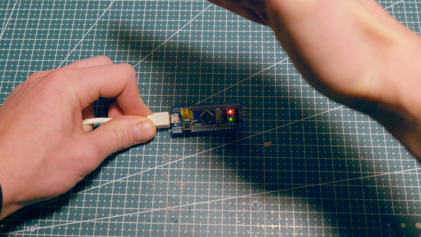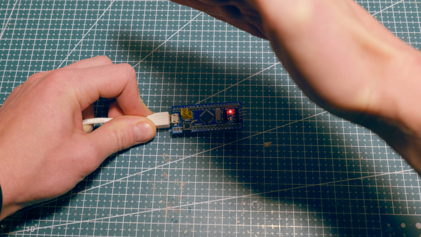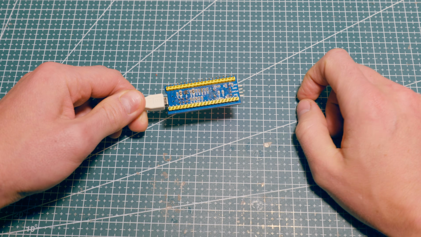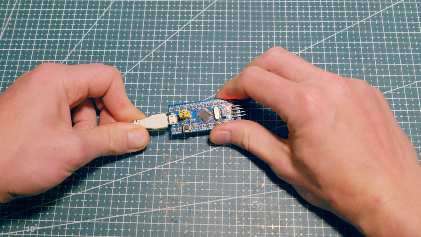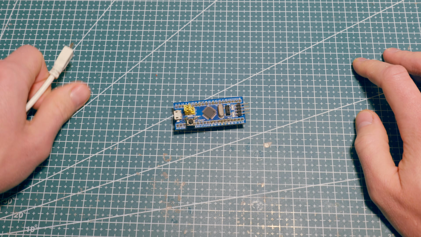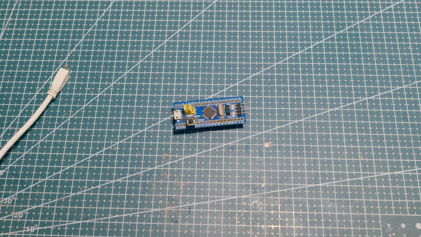This is exactly why hardware security features like secure boot, memory protection units, and firmware encryption are so critical in modern embedded systems. I hope this episode gave you a solid hands-on understanding of how binary patching and reverse engineering work in the real world.